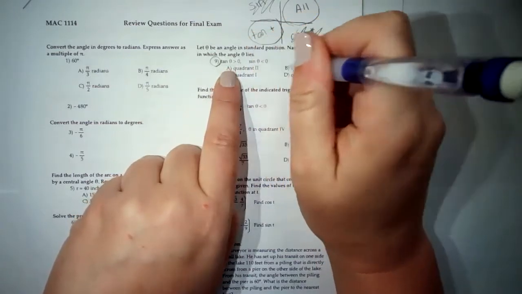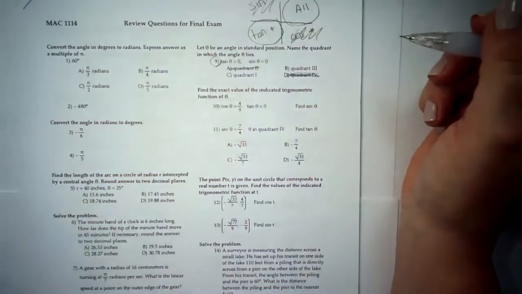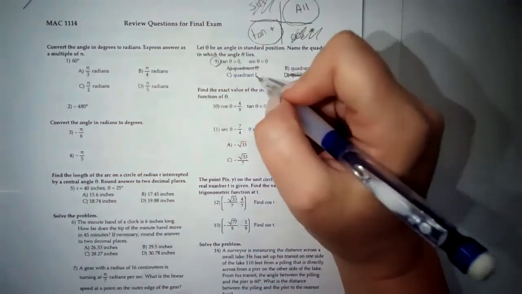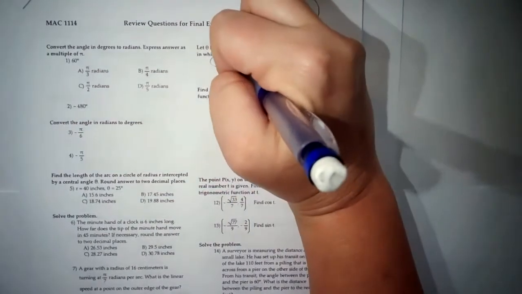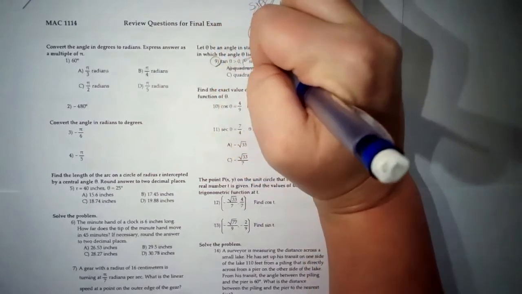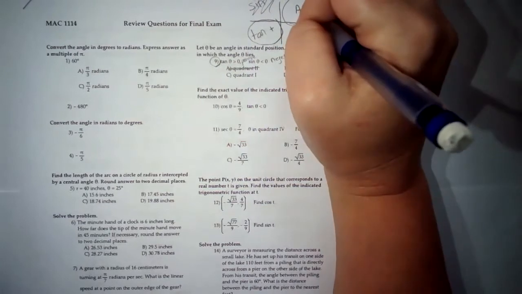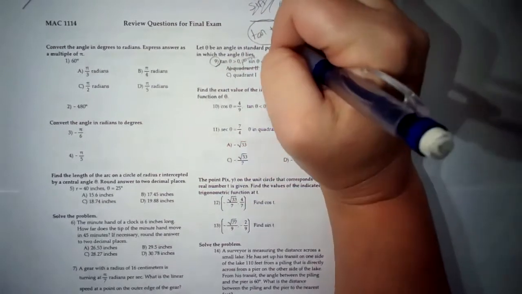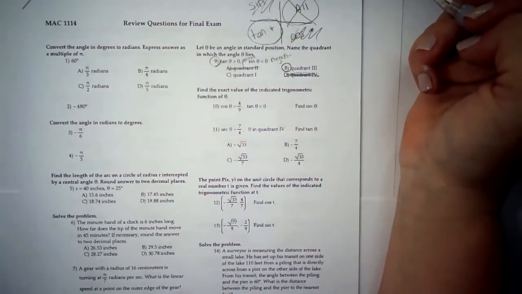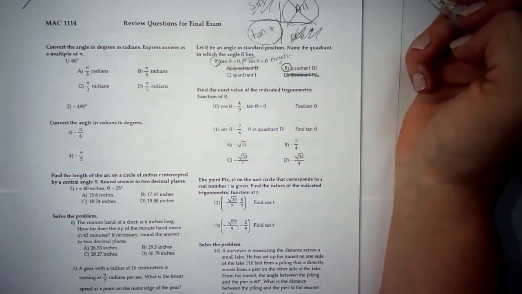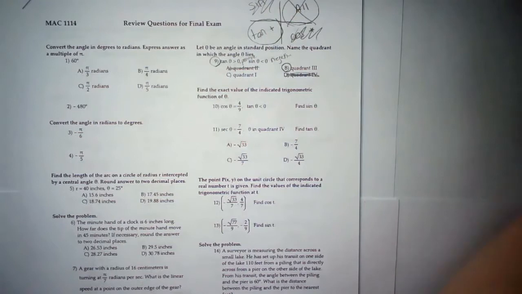Okay, that narrowed it down. It can't be quadrant 2, so no A. Can't be quadrant 4, no D. Now we want sine to be negative. So tangent is positive, sine is negative. Here, everybody's positive, so it can't be that one. What are we left with? Quadrant 3, and that's our answer. Is that okay? Easy enough, but sometimes it's those little easy ones that get you.